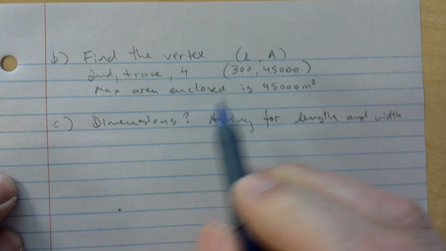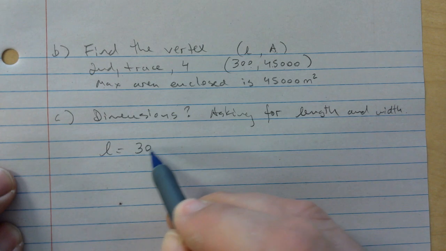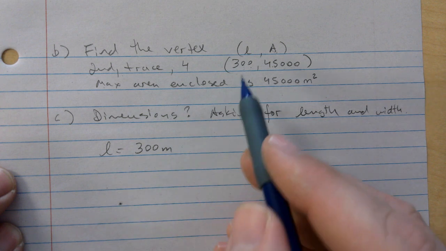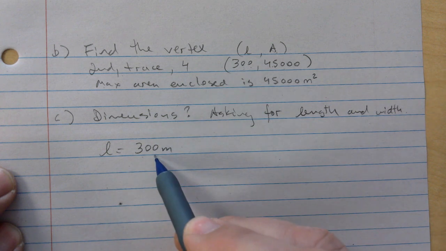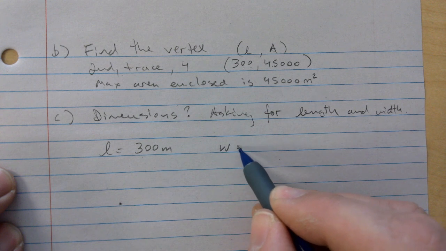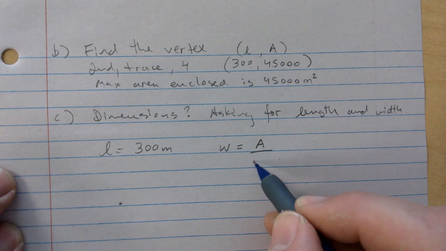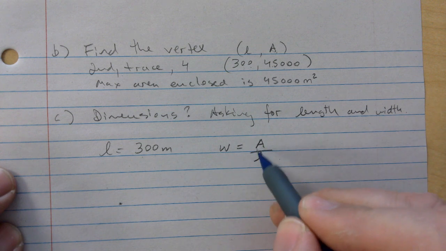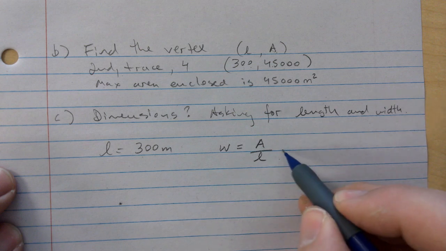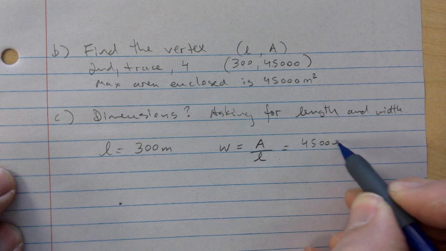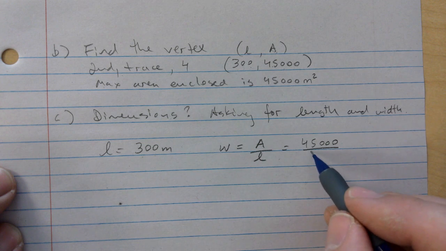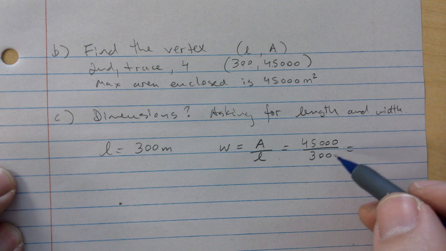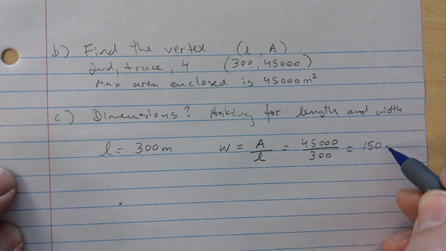You already know length, right? Length is going to be 300 meters. I got this from B, right? So if you're wondering where did I get that from, it's right there. How would I find the width? Width is just area divided by the length. I'm just using the formula for the area and rewriting it. I would have to divide the area, which is 45,000, by the length, which is 300. And that's 150 meters.